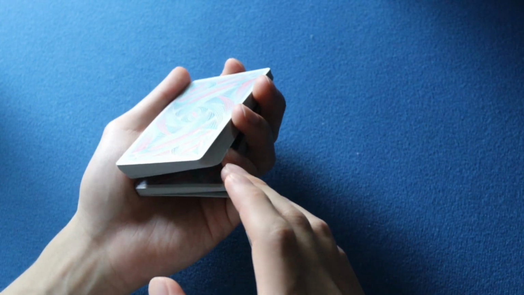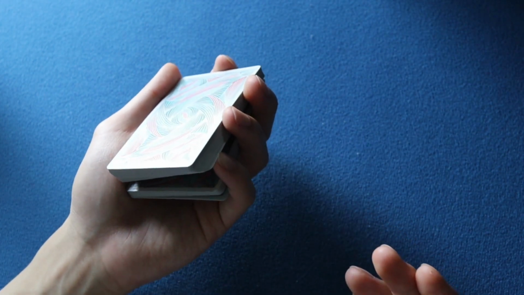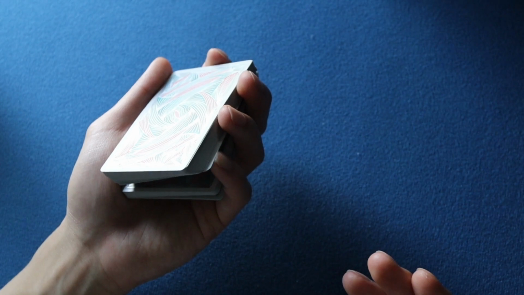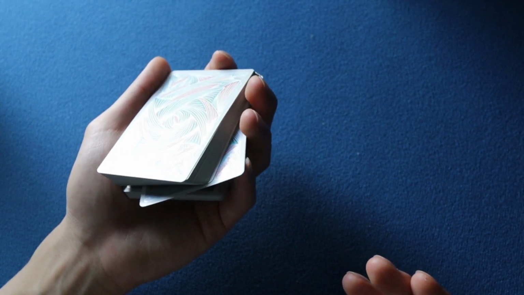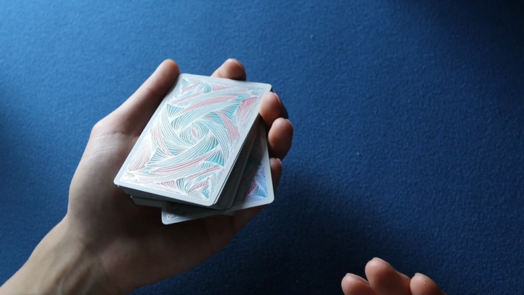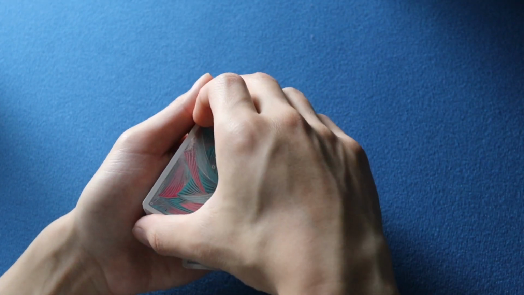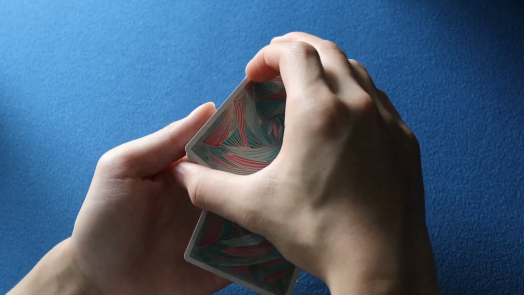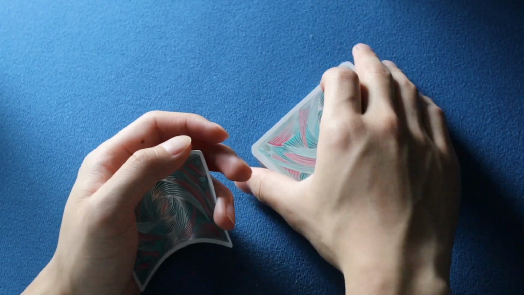The pad of the pinky finger is going to contact the top of this card, and it's just going to kick this card outwards like so, causing an angle jog, okay? Which means that now you can then execute the DPS.